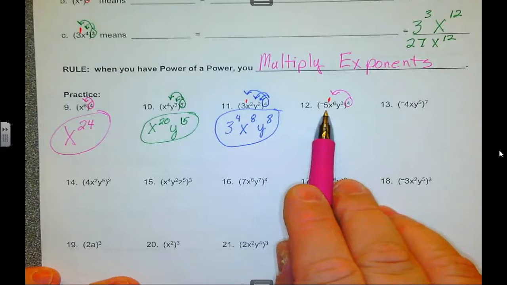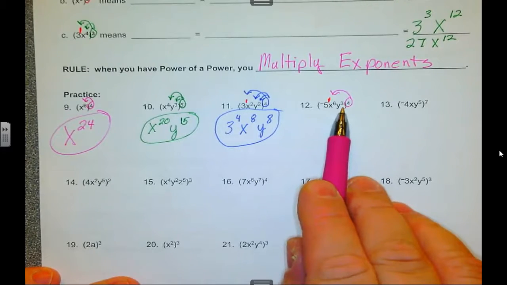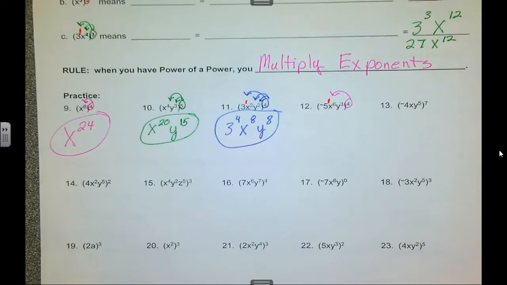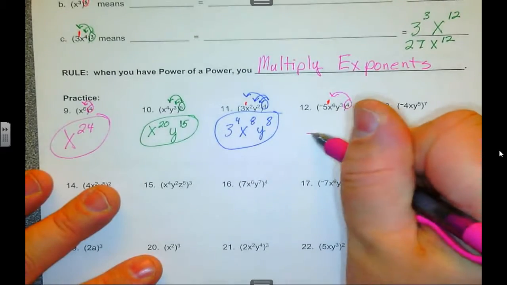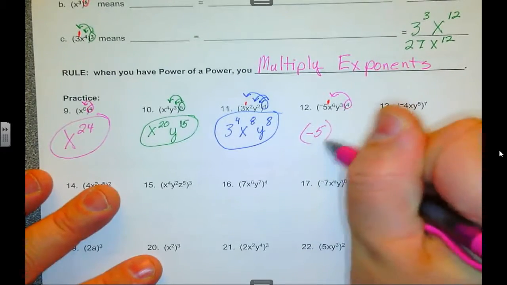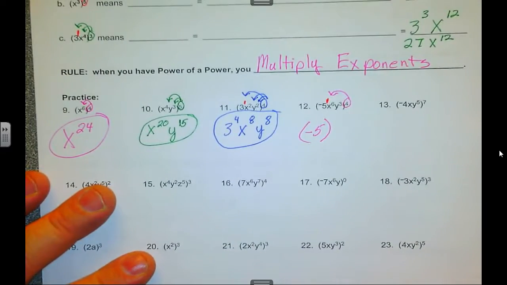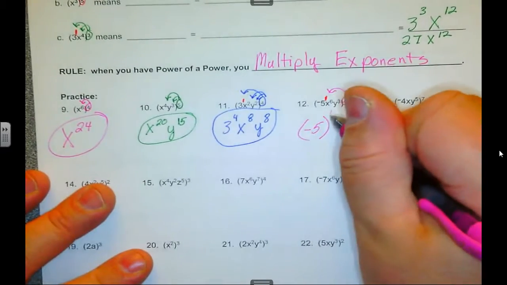If I take negative 5 to an even power, I'm always going to get positive. If I take it to an odd, I'm always going to get negative. So what I like to do, instead of trying to remember what's what, is just put that negative number in parentheses. That way I don't have to worry whether it's odd or even.